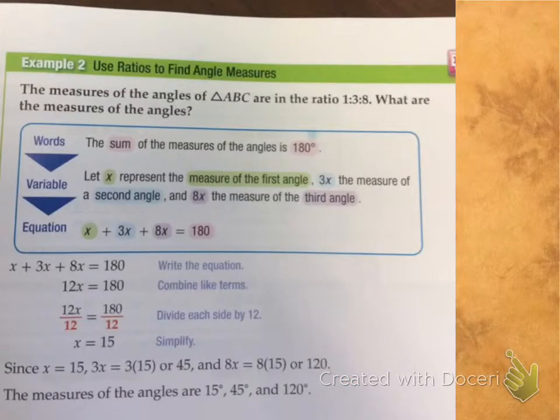Now, if we're using ratios to find angle measures, and we're given this example, it says the measure of the angles of triangle ABC are in the ratio of 1, 3, 8. What are the measures of the angles? What that means is you have three values for x: 1 times it, 3 times it, and 8 times it. And again, what do all of them equal? 180 degrees together. So 1x plus 3x plus 8x equals 180 degrees.